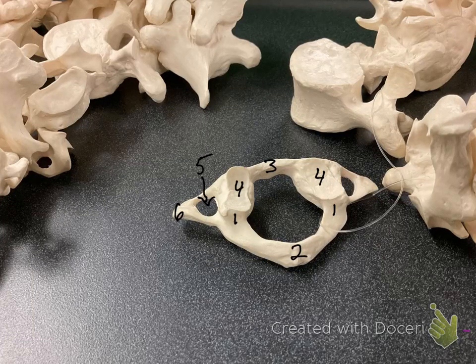Okay, so number 1, this is going to be the sulcus for the vertebral artery. Number 2 is going to be our posterior arch. 3 is the anterior arch. 4 is the lateral mass. 5 is the transverse foramen. 6 is the transverse process.